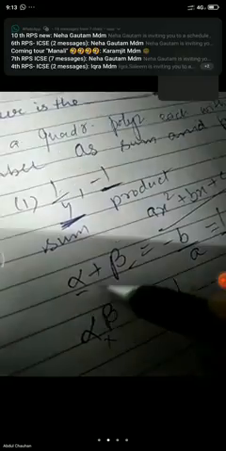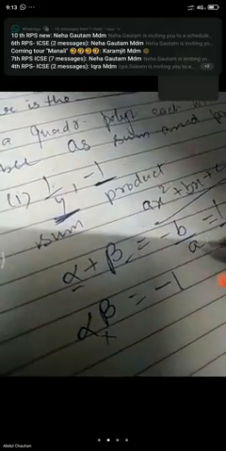Product means multiplication. If we have two zeros, alpha and beta, then when we add them we get minus b upon a.